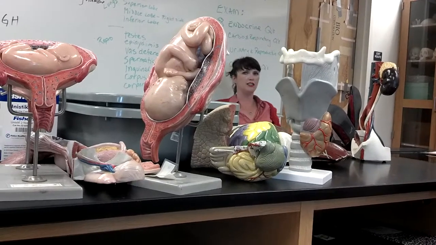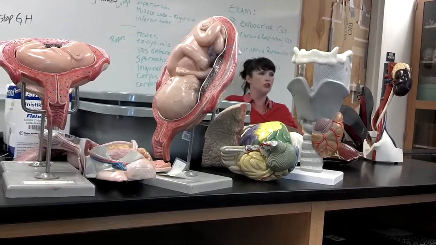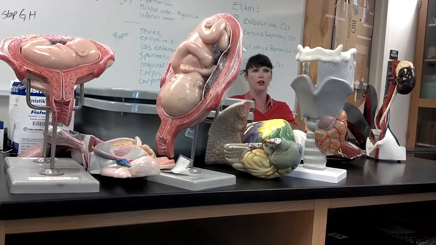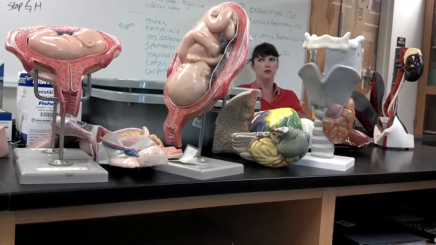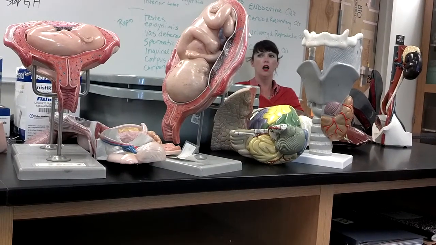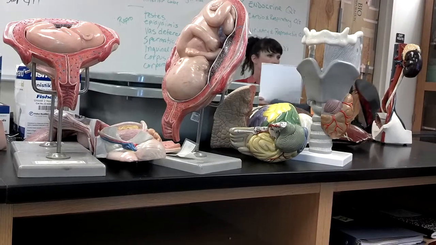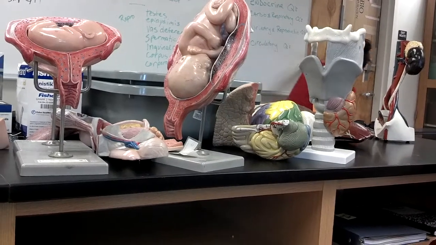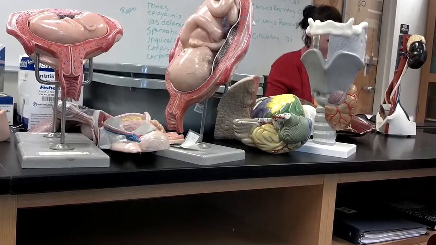All right, to the anterior pituitary gland. It makes a whole bunch of stuff. Growth hormone, what is growth hormone going to do? Yeah. It's going to help regulate growth.